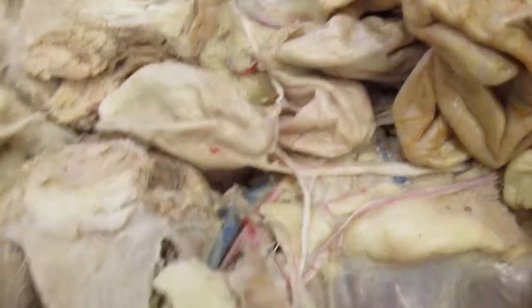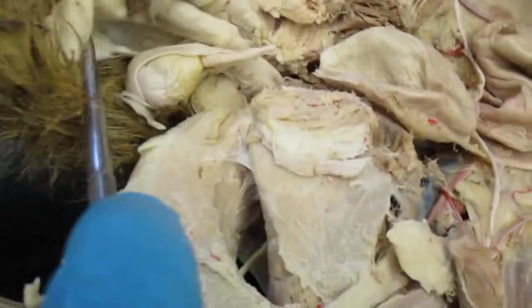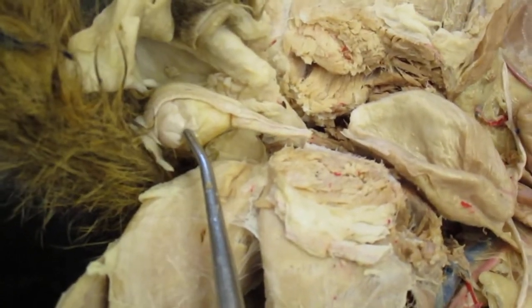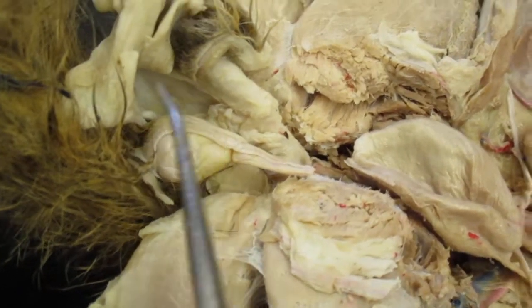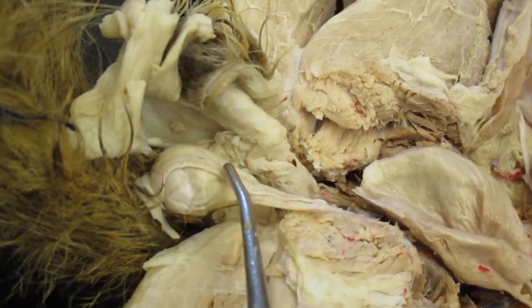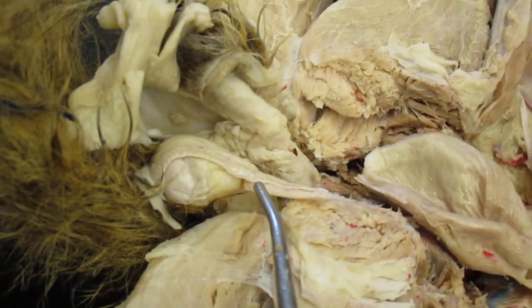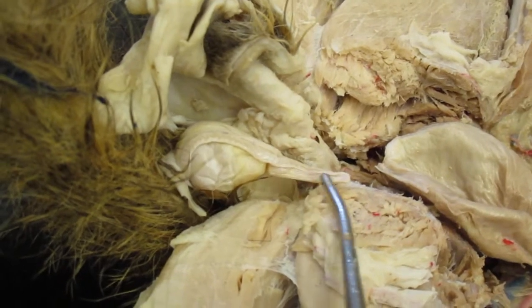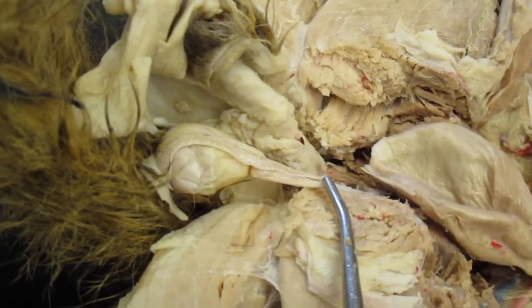Broad ligament. Okay? Now for the male, we can see the testis right here. This structure right here is your epididymis. And this structure right here is your spermatic cord, which I accidentally cut.